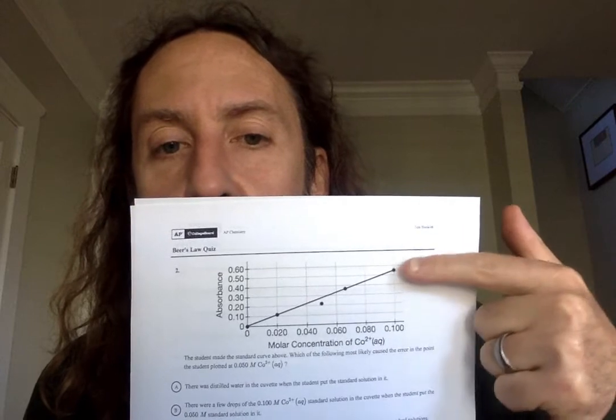So my choices are, A, there was distilled water in the cuvette when the student put standard solution into it, and this is most likely. B, there were a few drops of the 0.100 molar cobalt chloride standard solution in the cuvette when they put in the 0.05. That's not going to work because the 0.1 would have caused the dot to jump up above, because it would have been more concentrated than the 0.05.